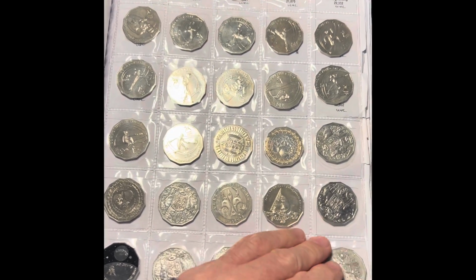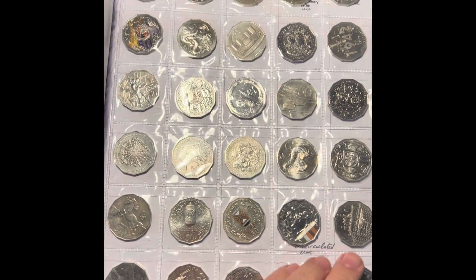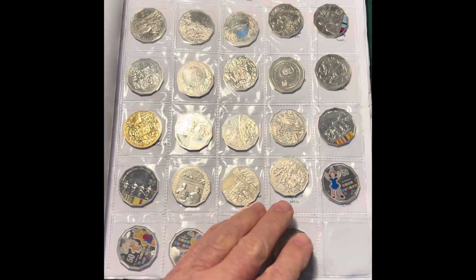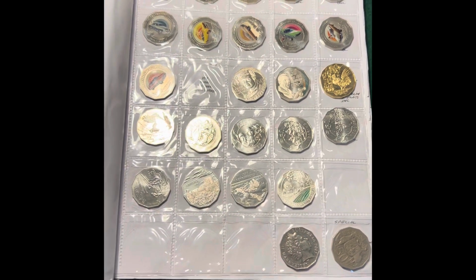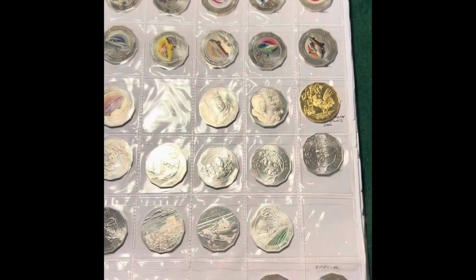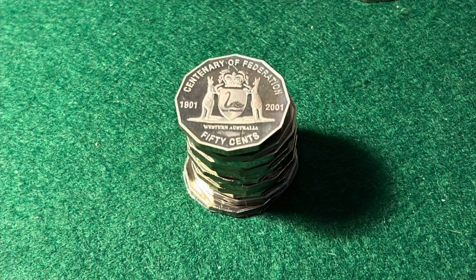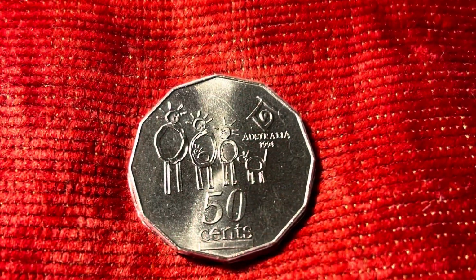This particular album is complete in 2018. Be aware, however, that circulated and collectible 50 cent coins continue to be released up until the present day. Unfortunately, I am yet to acquire the 160 years Holden Heritage coin. Page 2 has a stack more commemorative coins than page 1 did, so let's get cracking.